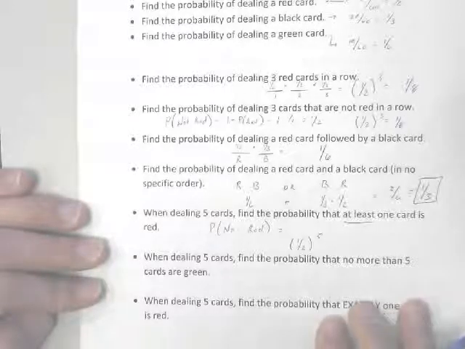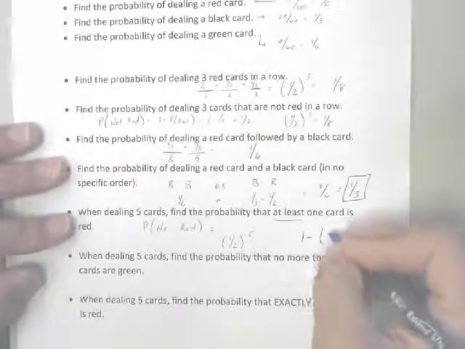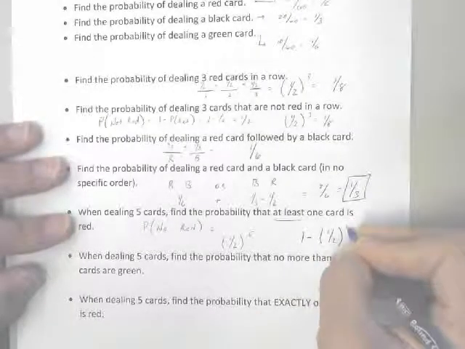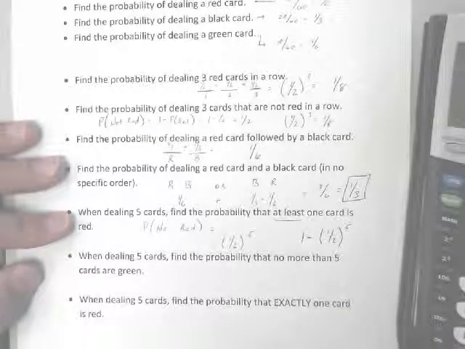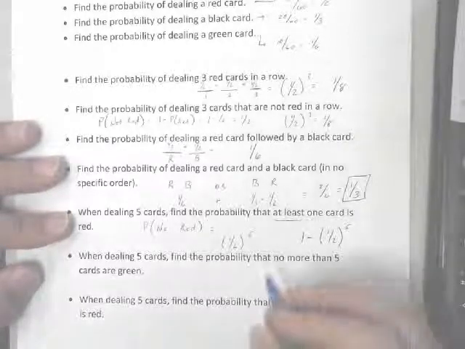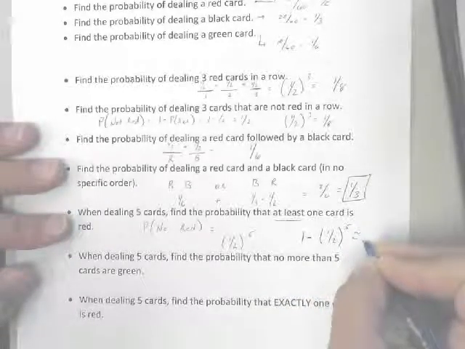Since I want the complement of no red, I want everything else, I'm going to take 1 minus that 1/2 to the 5th power. Which is going to give me 0.9688 approximately.